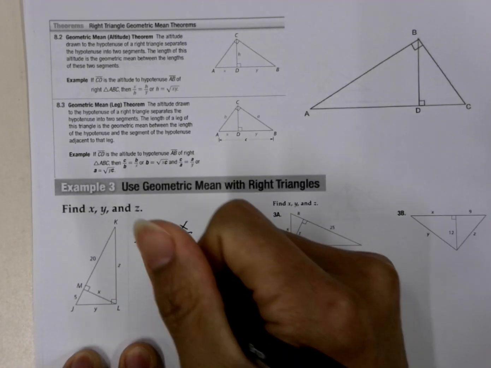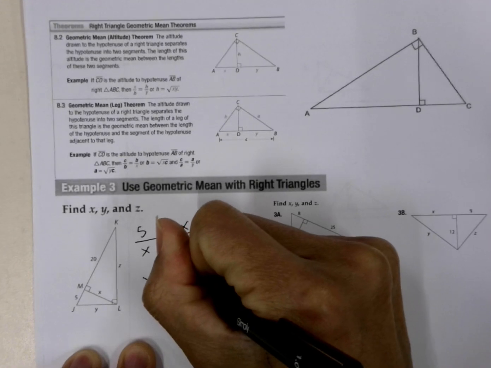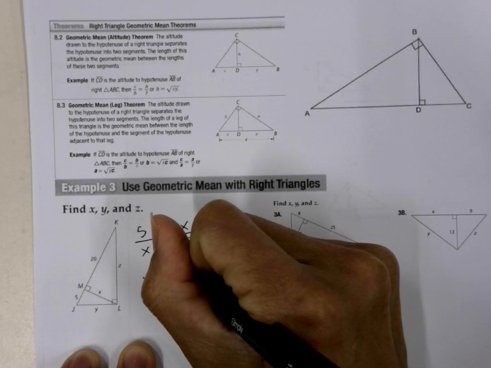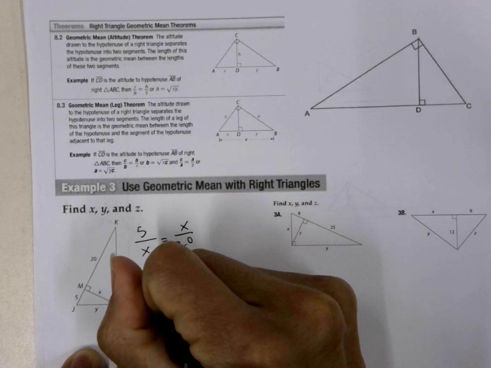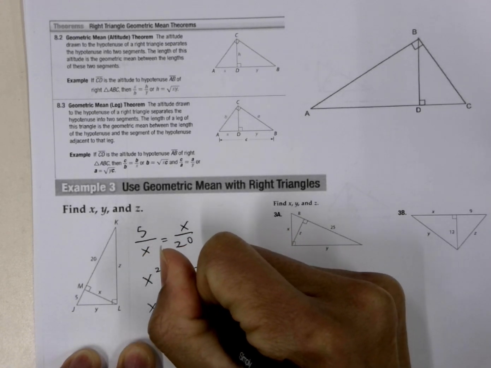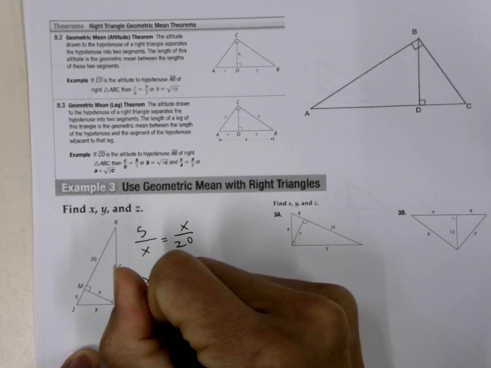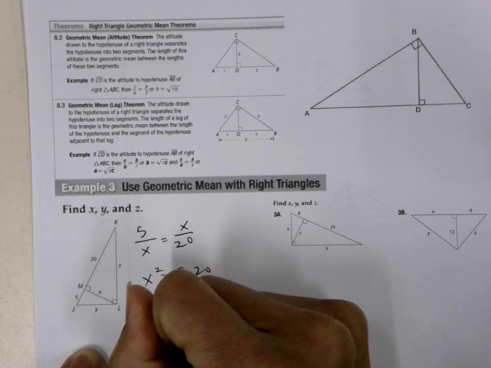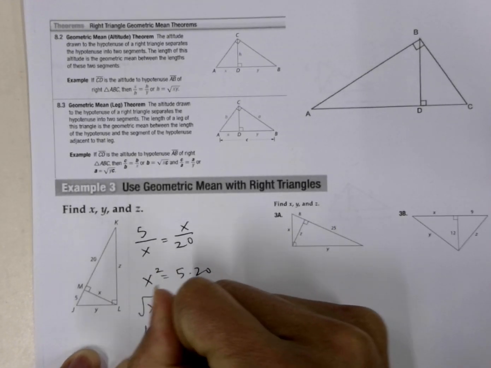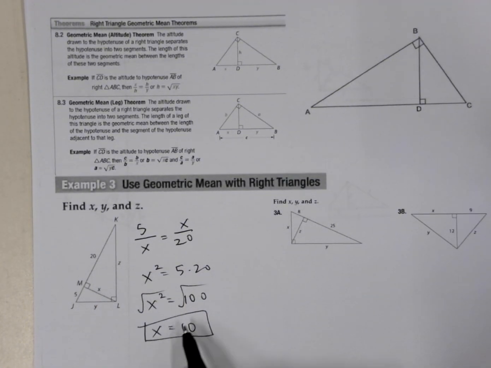Then x squared is equal to 5 times 20, so x squared is equal to 100. Square rooting both sides, we get x is equal to 10. And we're done with that one.